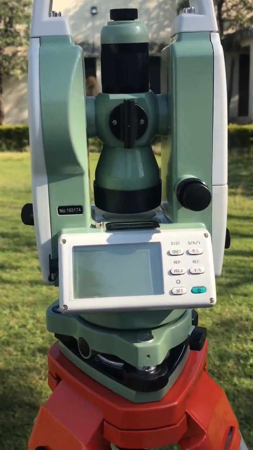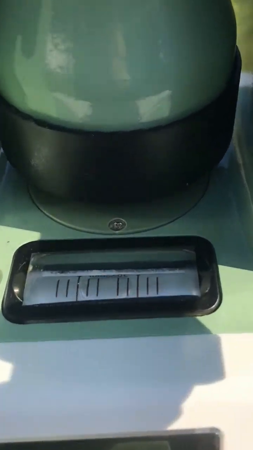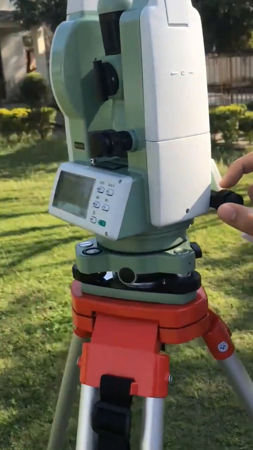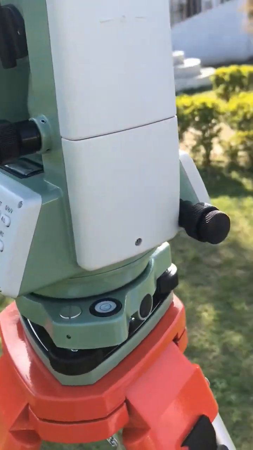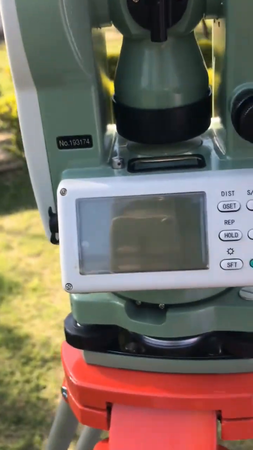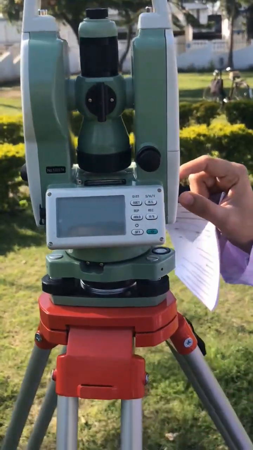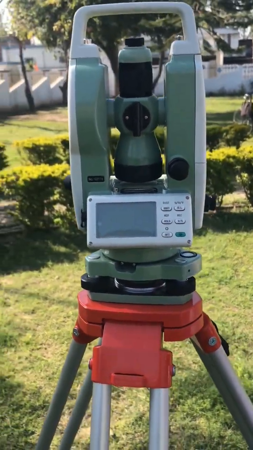Now the bubble is in the center at both sides. So we will check whether it is in the center at the third place as well. It is in the center at all places. So now we can start working with the digital Theodolite.